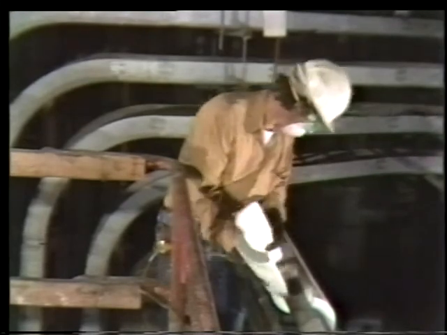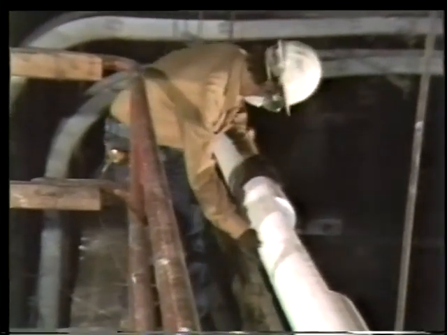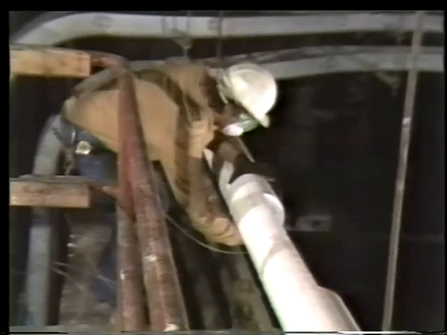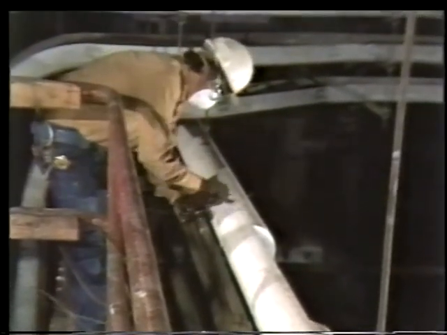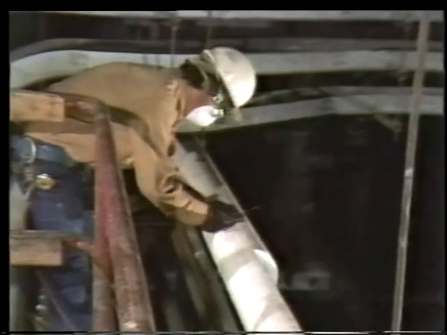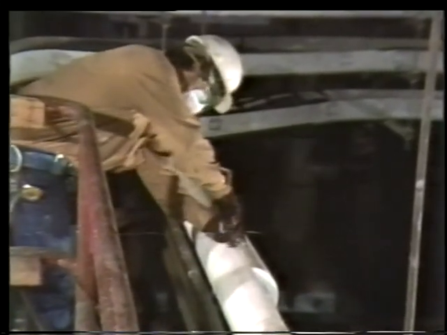This insulation specialist is wearing all the necessary safety equipment. In case of slips, he's secured to the railing with a lifeline. The half sections are staggered, as shown before. Each section is wired to its opposite neighbor, locking the insulation together all the way down the length of the run.